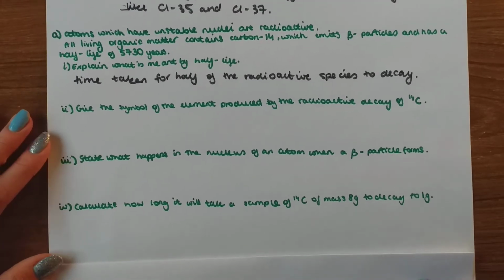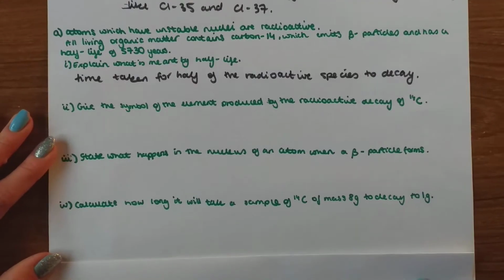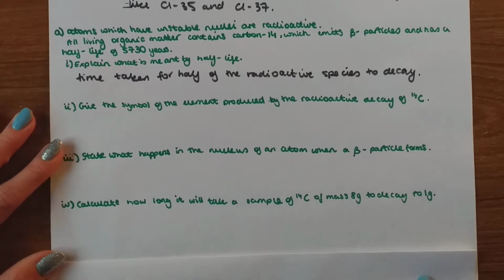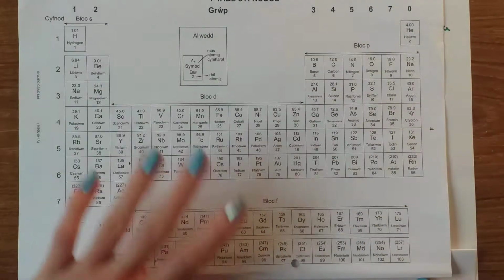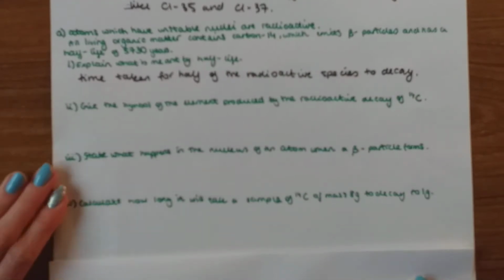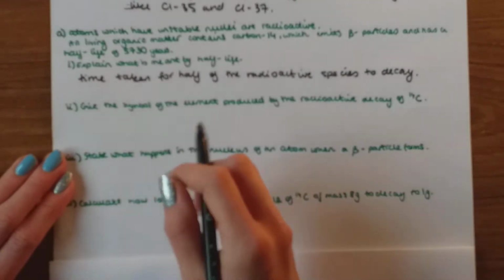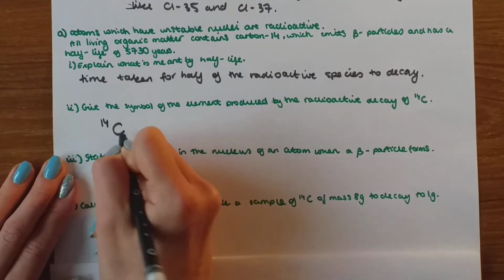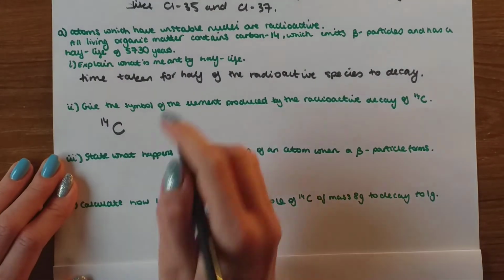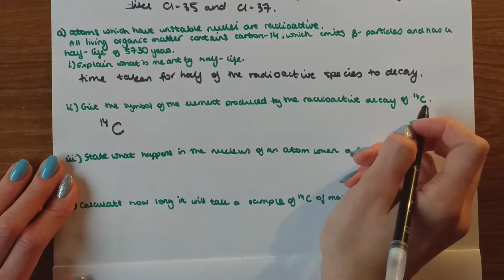So next bit says, give the symbol of the element produced by the radioactive decay of carbon-14. So once again, we look at the periodic table and we can see that carbon has an atomic number of 6. So for our equation, we write 14C because that's carbon. That's what we're starting with, the decaying of carbon-14.